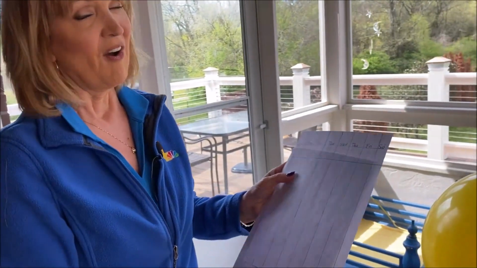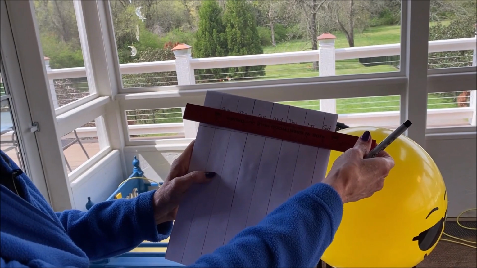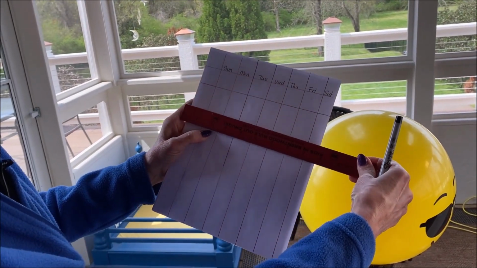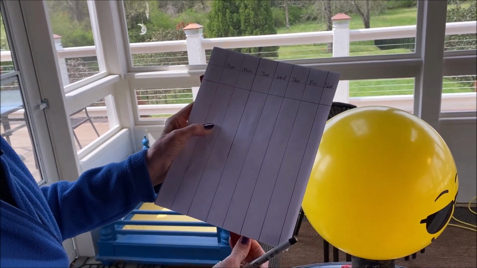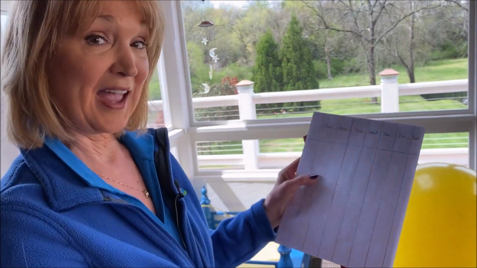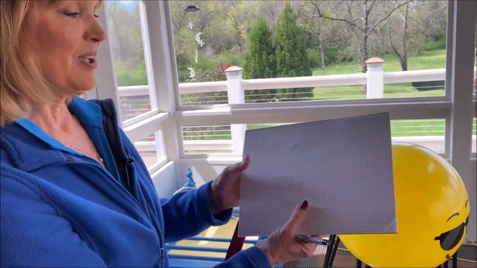Now that you know how to make a rain gauge, here's the next step. Let's record what kind of precipitation we get every day. Now you can actually go online and find a sheet that is already pre-made, or you can do like me. I made my own, and I just took my ruler and made some lines. I put the days of the week at the top, and then I'm going to have this go all the way down, and I'm going to record what kind of rain, if we had rain, how much we had each and every day.